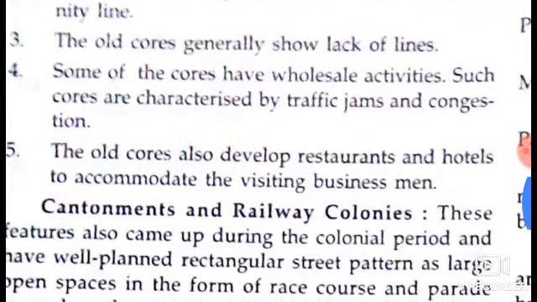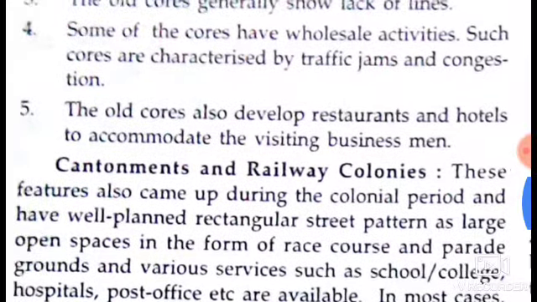The old core is fragmented along caste and community lines. The old core generally shows a lack of open spaces. Some of the cores have wholesale activities. Such cores are characterized by traffic jams and congestion. The old cores also developed restaurants and hotels to accommodate visiting businessmen.